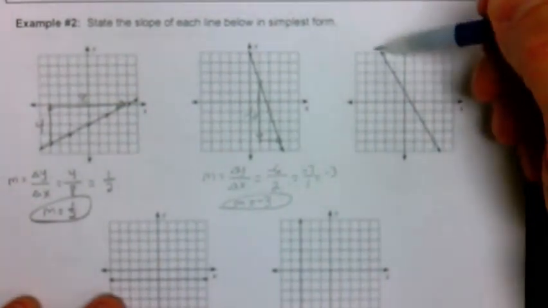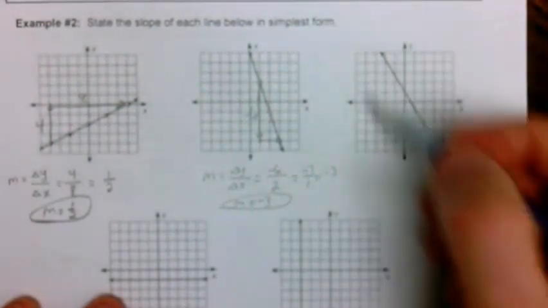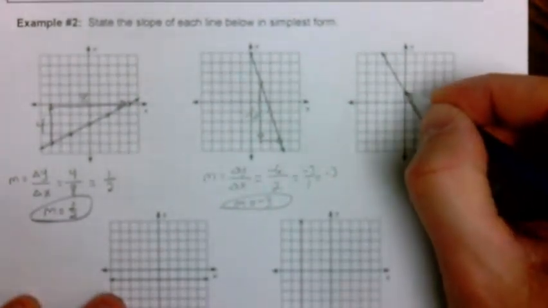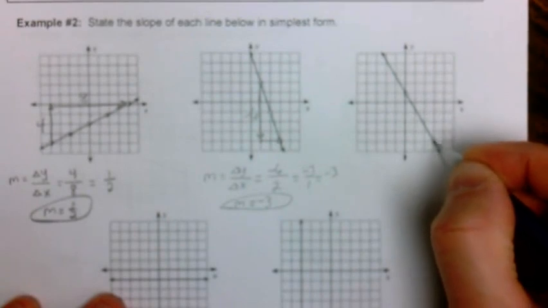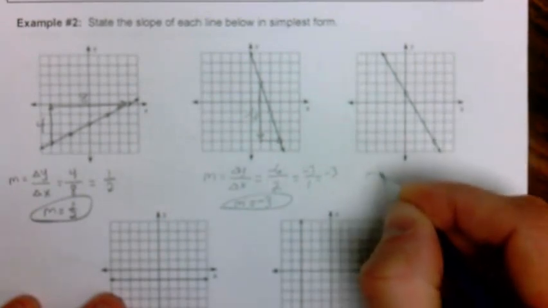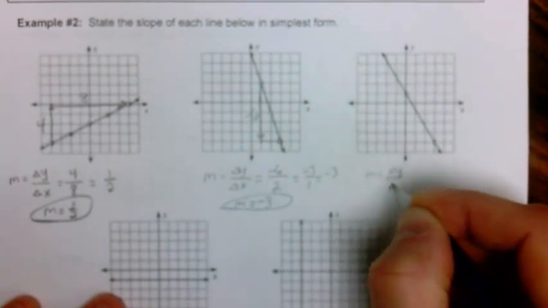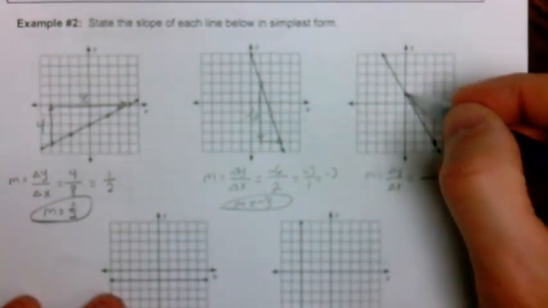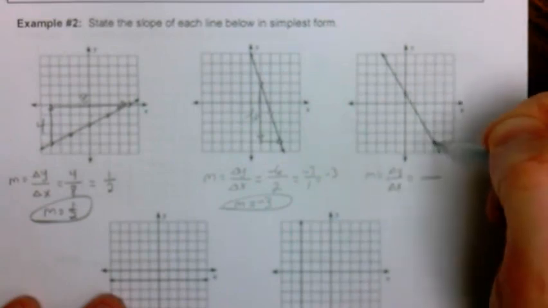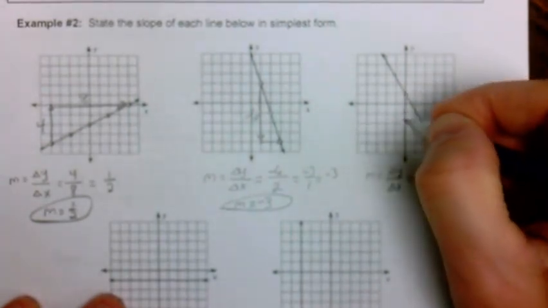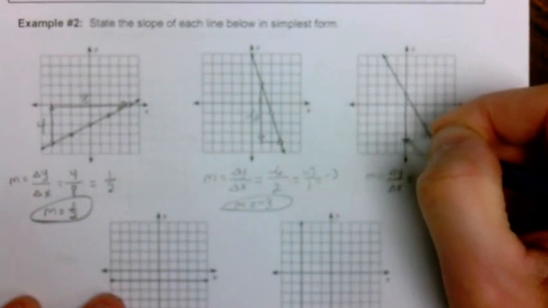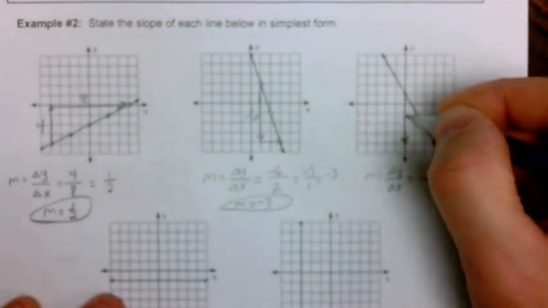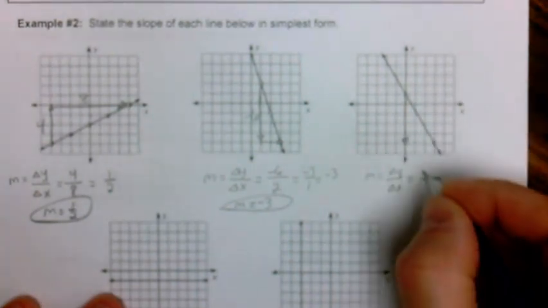Here's another line that's decreasing as we move from left to right. So again, this is going to be a negative slope. And again, 2 points have been plotted. We've got this point here and this point here. M equals delta y over delta x. So let's get the vertical change first. Again, this is the point furthest to the left, and it's higher than this point on the right, so I'm going to have to move down until I get to the same height as my point on the right. So I'm going to move down 1, 2, 3, 4, 5 spaces.